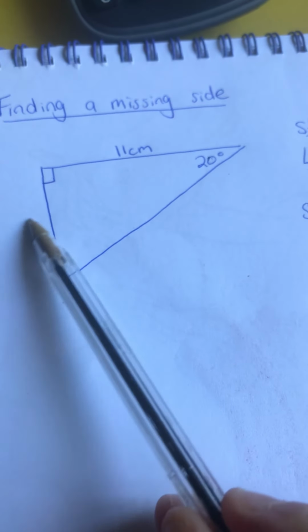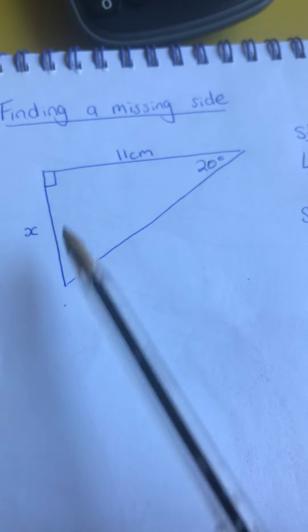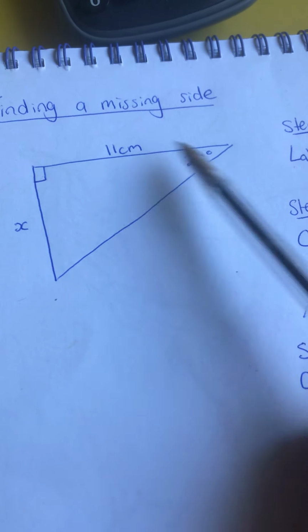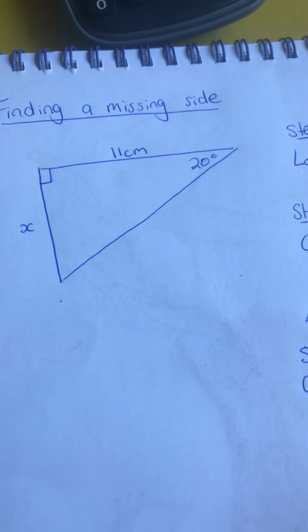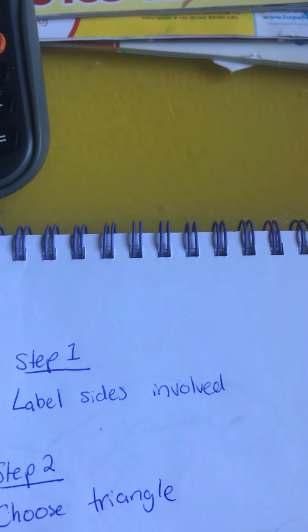So this question is asking you to find the size of length x, and it tells you the angle is 20 and that side is 11. Okay, so step one is always to label the sides involved.